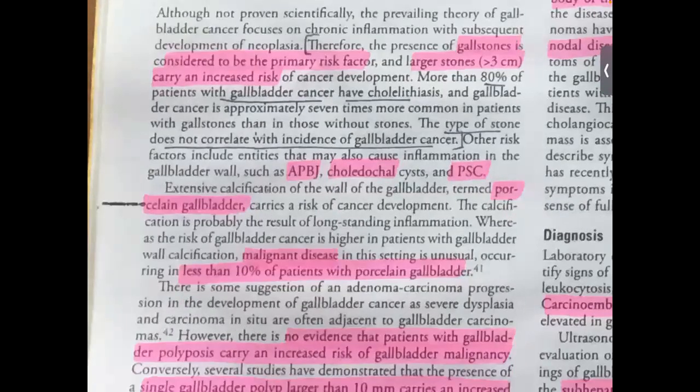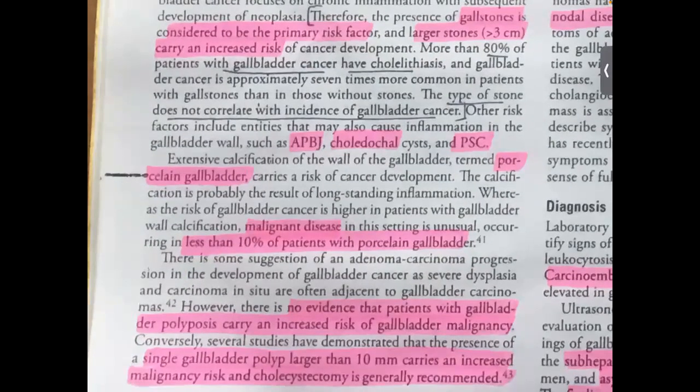Other risk factors are chronic inflammation like APBJ, choledochal cyst, primary sclerosing cholangitis, and the one we saw just now, which is for cholangiocarcinoma. Primary sclerosing cholangitis and recurrent pyogenic cholangitis are also risk factors for cholangiocarcinoma.